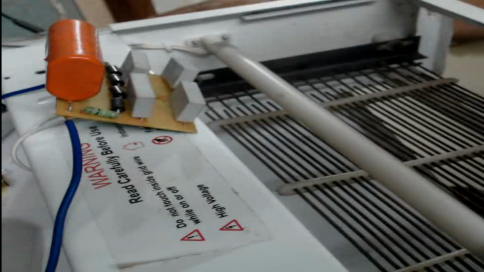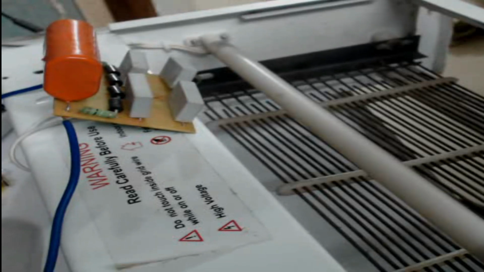Hello friends, today I am going to show you how to find a fault in this insect killing machine. It is quite easy.